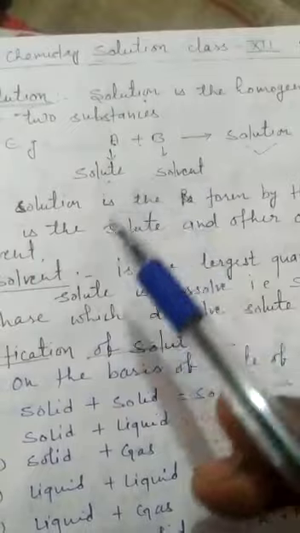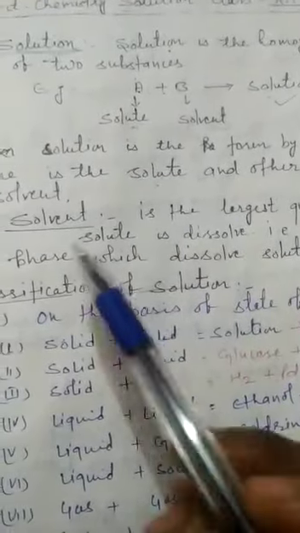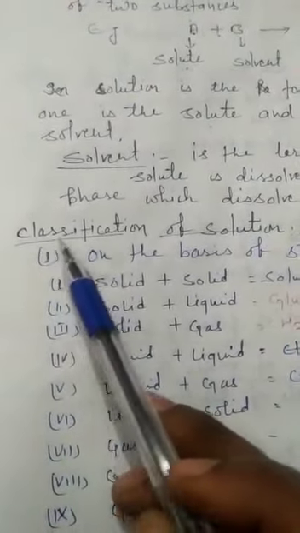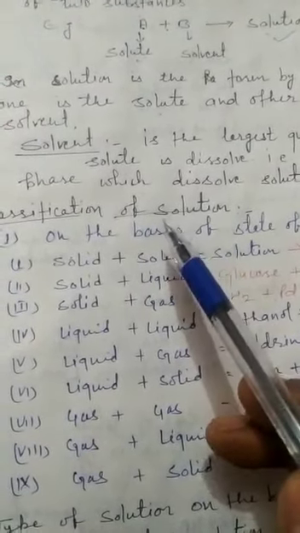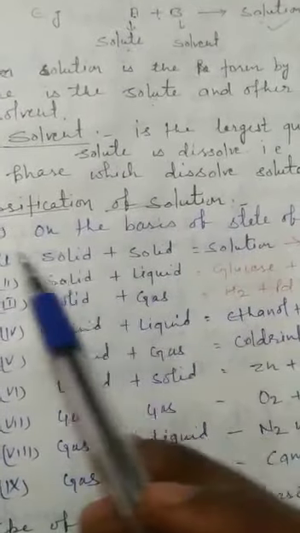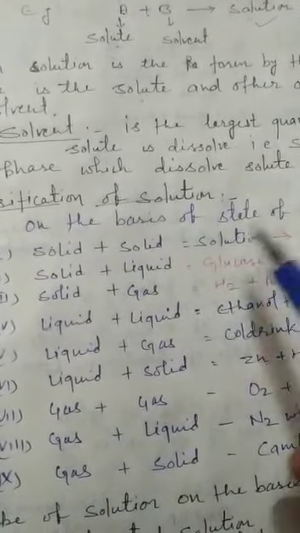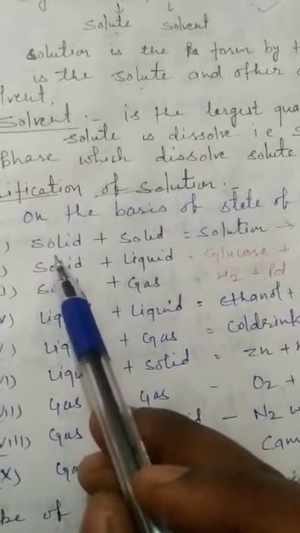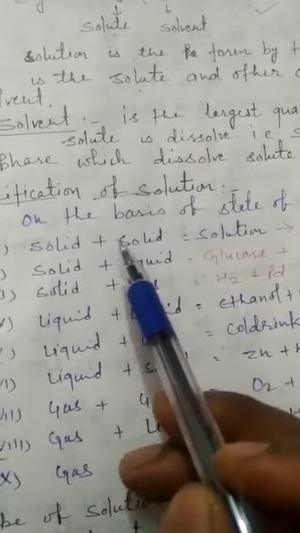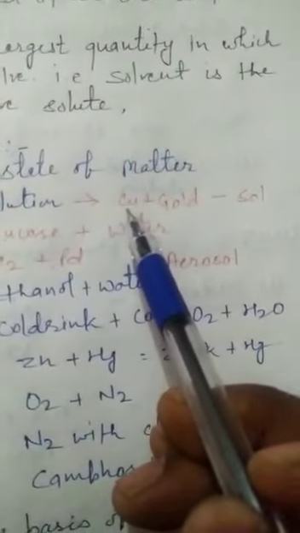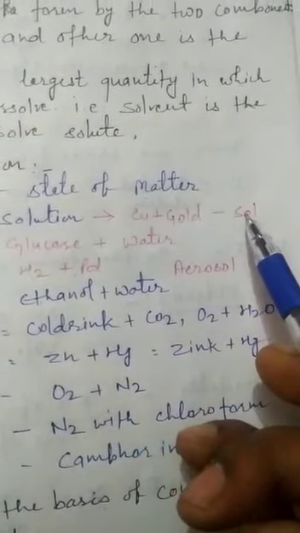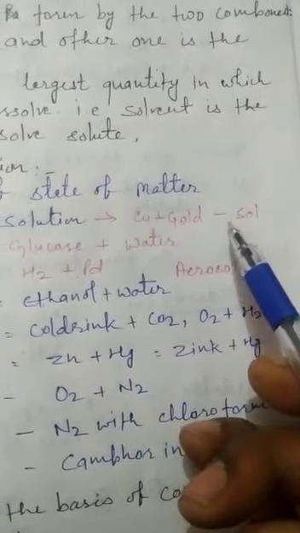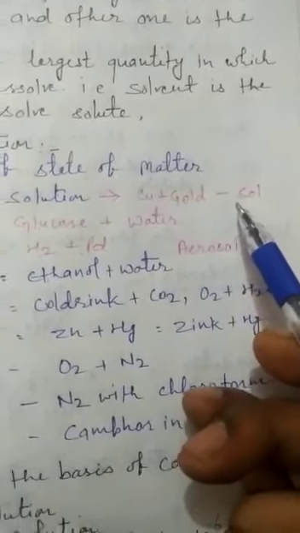Okay students, now come to the classification of solution. On the basis of state of matter, we can classify solutions into 9 classes. How? Let's see. Solid plus solid is also known as a solution. For example, copper and gold, a metal alloy. This is the example of a solid plus solid solution.